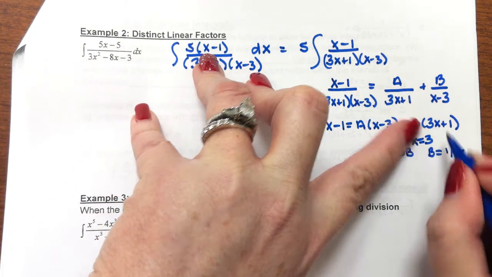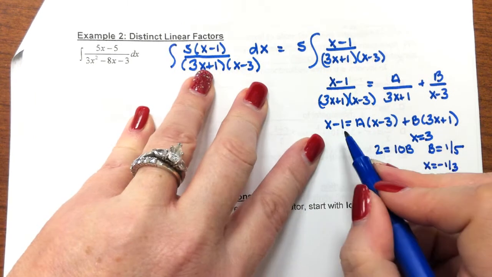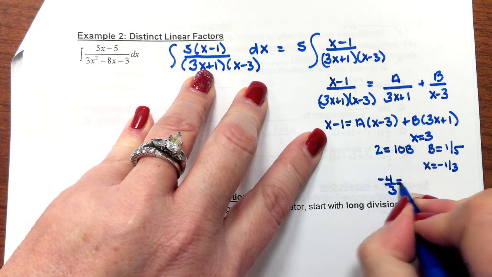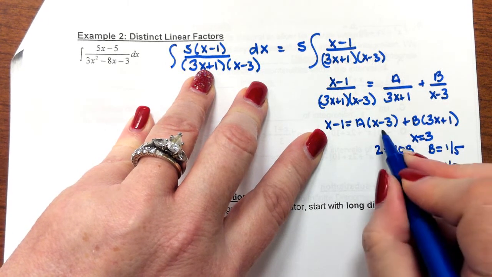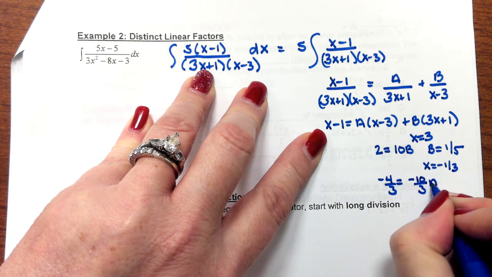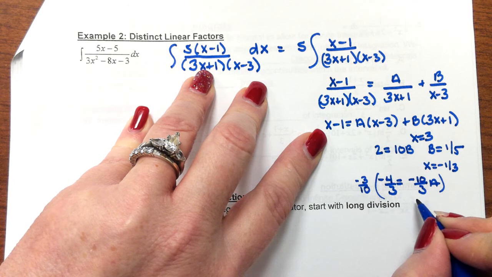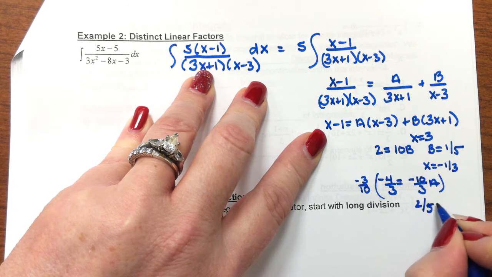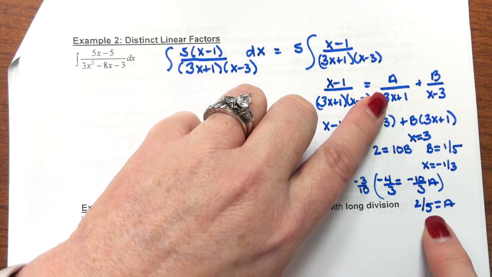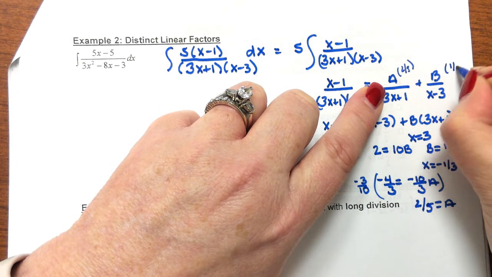Now looking at this other factor, I'm going to let x be equal to negative 1/3. So negative 1/3 minus 1 is going to give me a negative 4/3, is equal to negative 1/3 minus 3/3, which is going to give me a negative 10/3 times A. Multiply both sides by negative 3/10. So that's going to give me a positive 2/5 for A. So now I can plug 2/5 in for A, and I can plug 1/5 in for B.